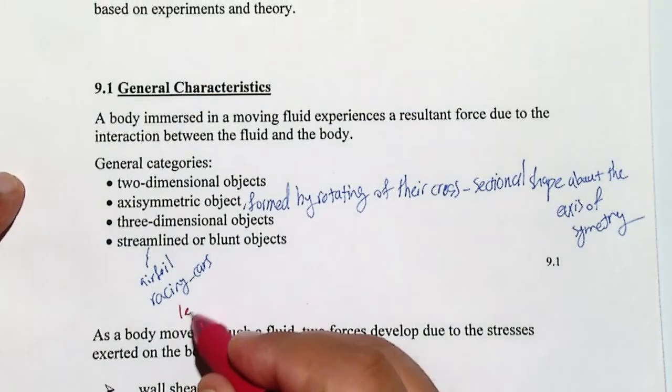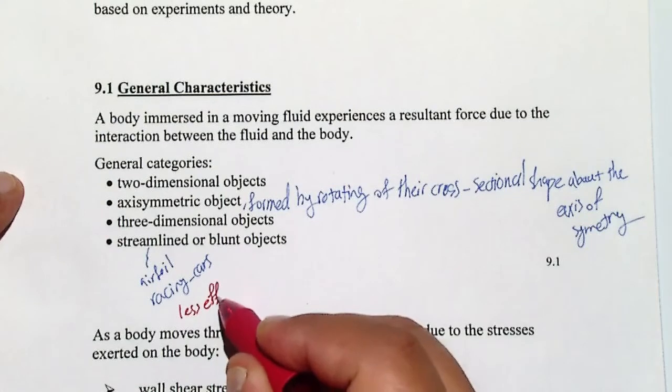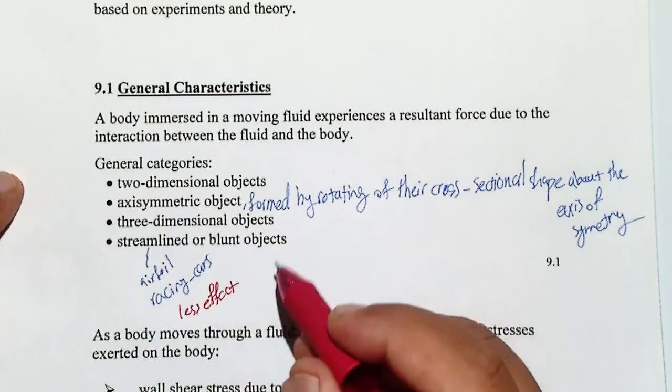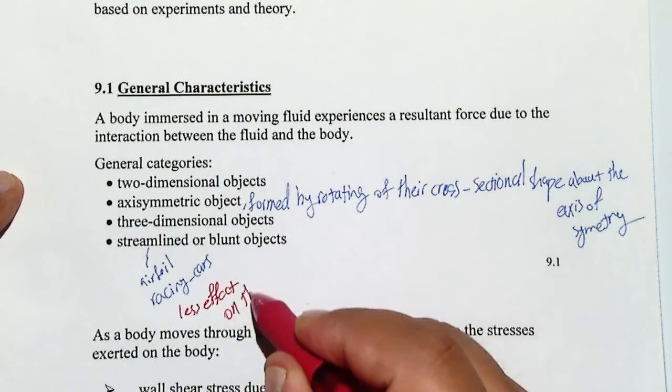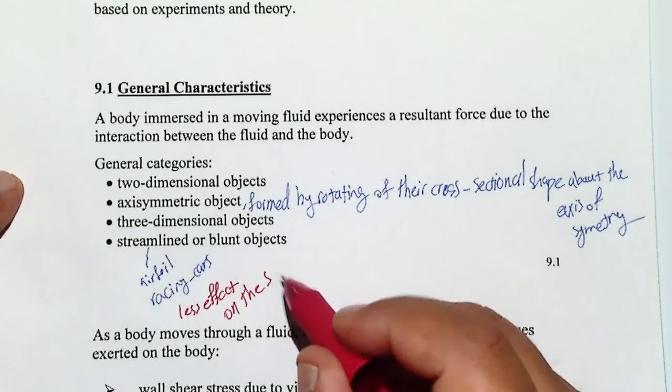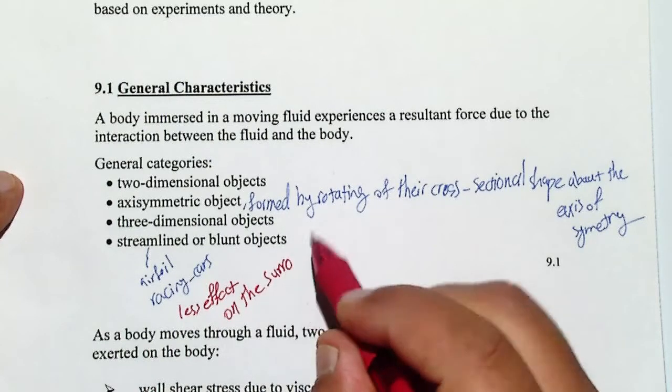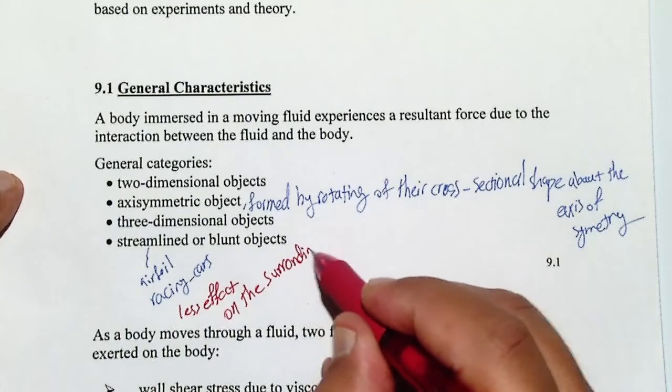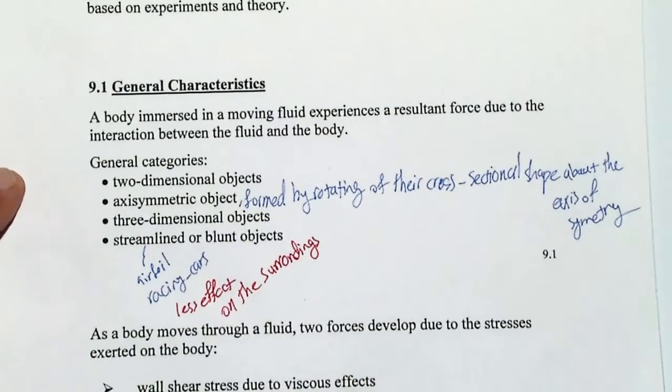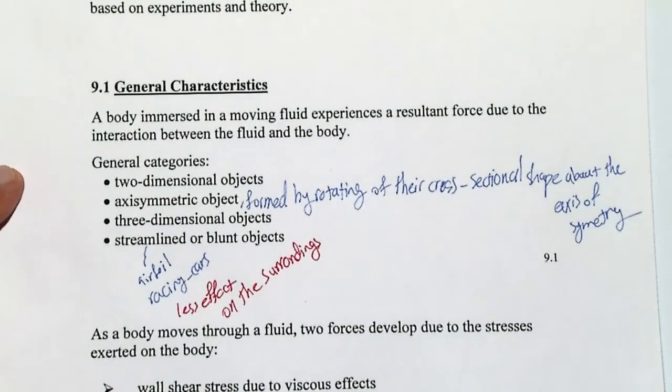So less effect on the surrounding. Less effect on the surrounding means less effect on the object. Okay, so it means that you are trying to make the drag very small compared with the lift.